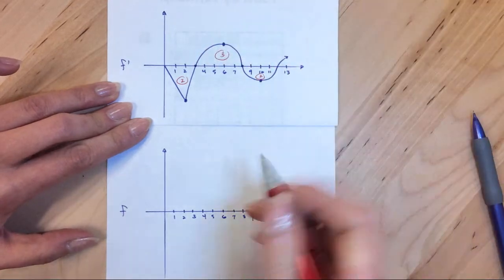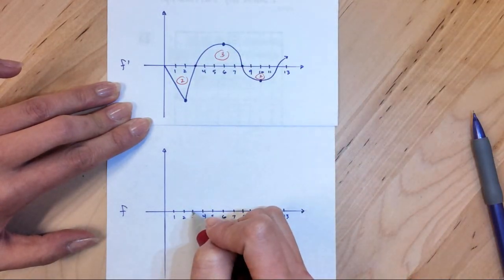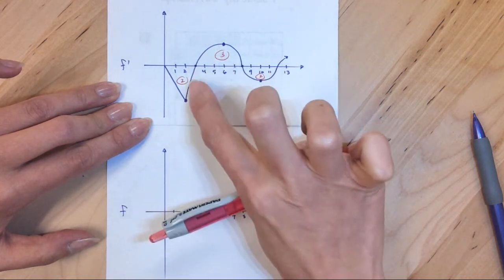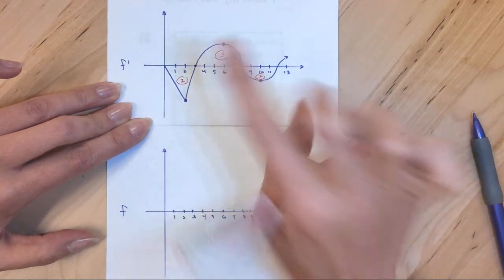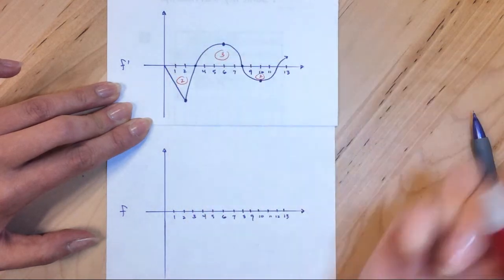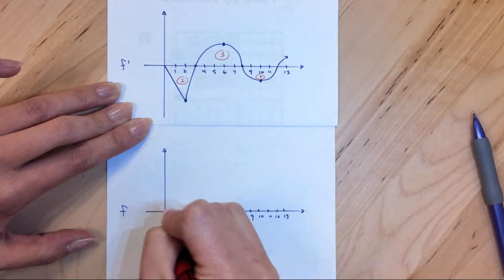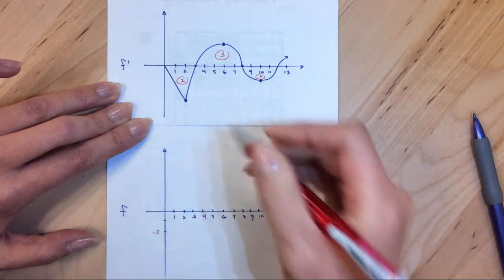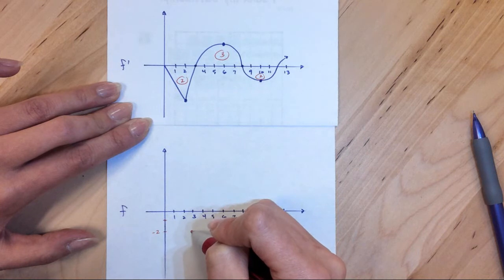So again, I start with my zeros. Starting with my zeros, I know that at 3, I have a max or a min, and this must be a min because it's a negative slope to a positive slope. Derivative means slope. So this must be a min. Where's my min? Oh, it's at negative 2. So at 3, I'm at negative 2.